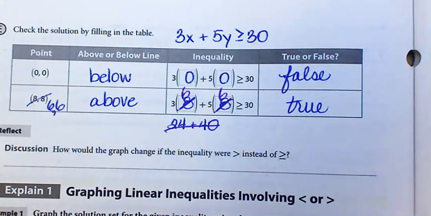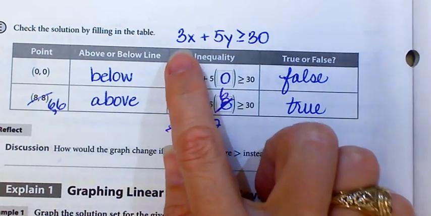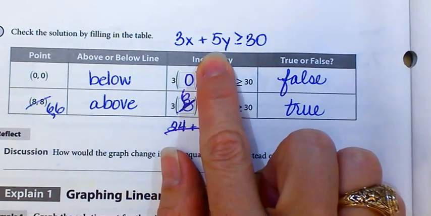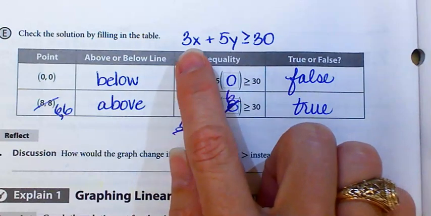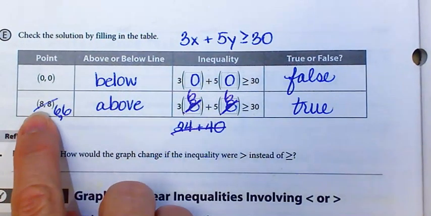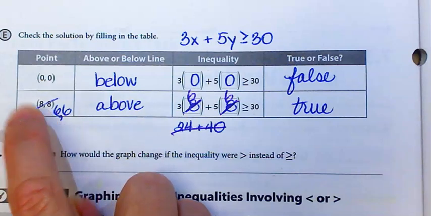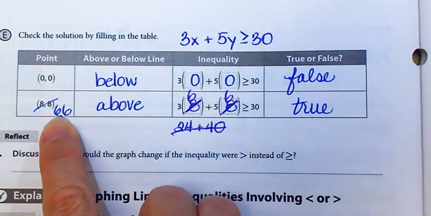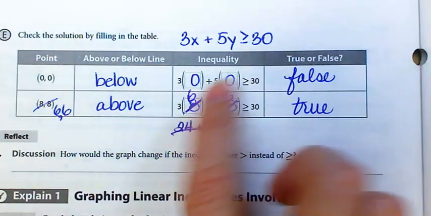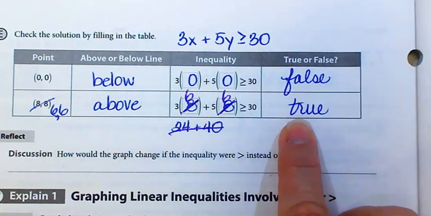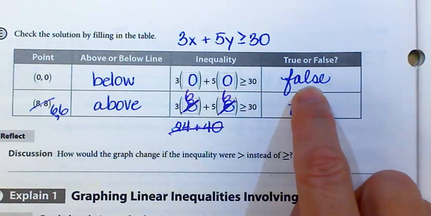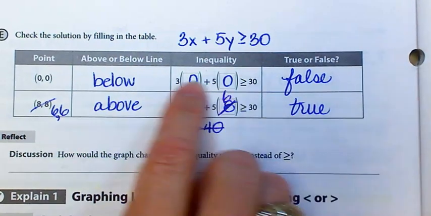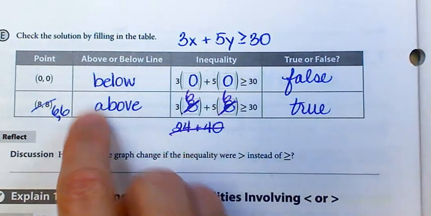All right, so this is just more of the same. They went back to the original format of the equation without it in slope-intercept form and put in these 2 points. They originally said, hey, let's use 8, 8. And as you guys could see on the previous page, I used 6, 6. But bottom line, when I do all the math, this one comes out to be a true statement. This one comes out to be a false statement. So I shaded above the line. Okay.